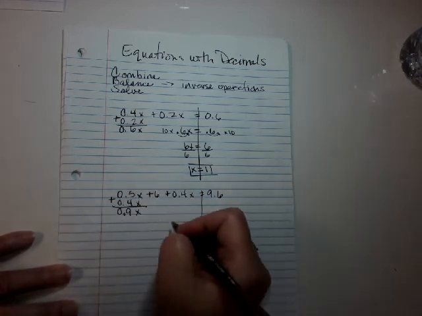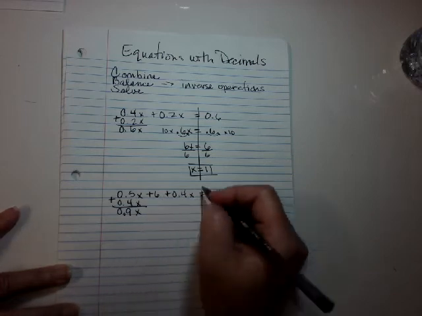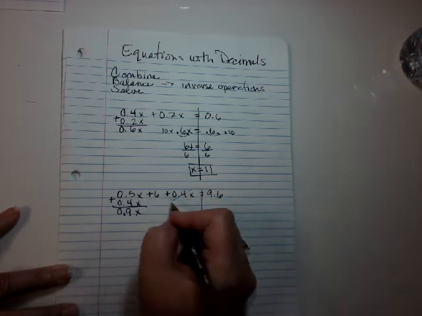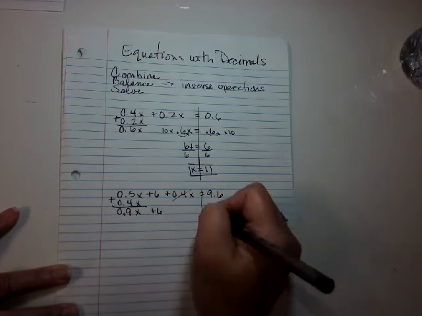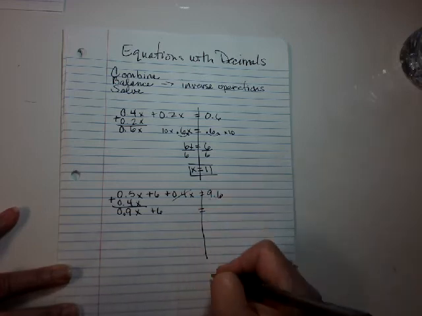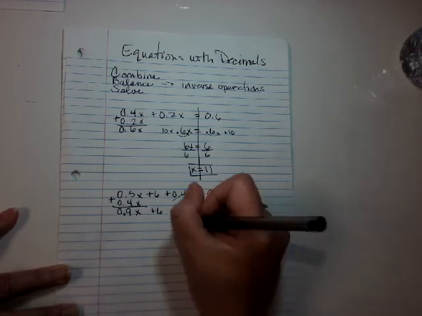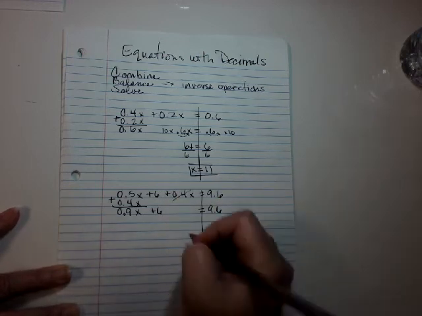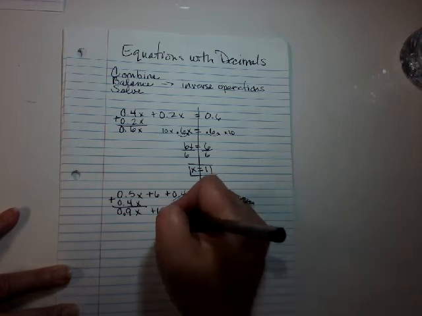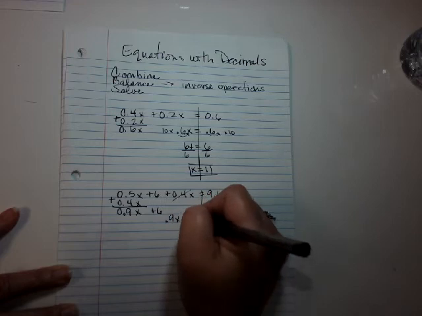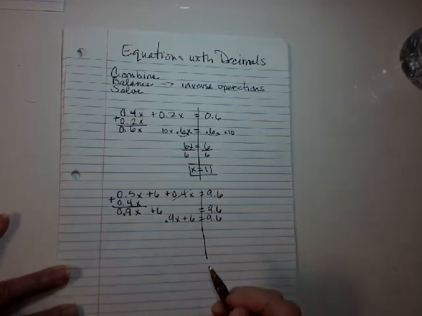I still have this 6, so we need to make sure that we bring down the 6. And then the equal sign, this line just keeps my equals in line because that helps me when I do one side and then the other. I like for it to be all lined up and easy for me to read, so I know what steps I'm doing and when.